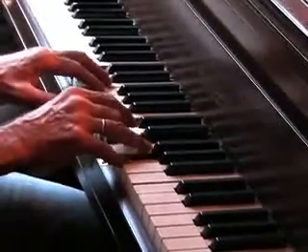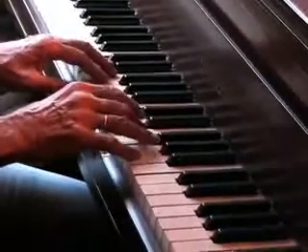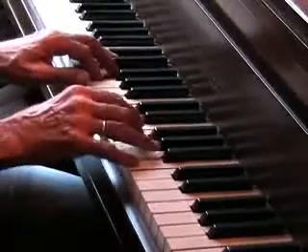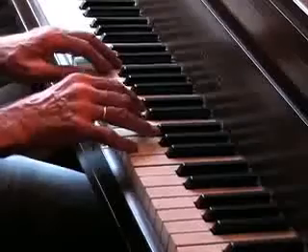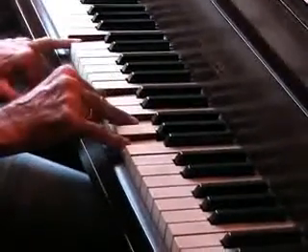Shake it up, baby, shake it up, baby. How many roads must a man walk down before they call him a man? The answer, my friend, is blowing in the wind.